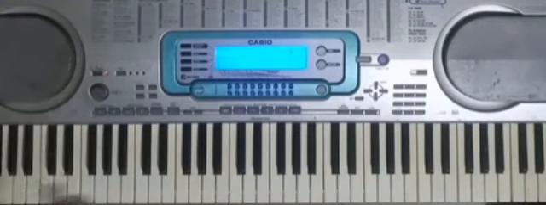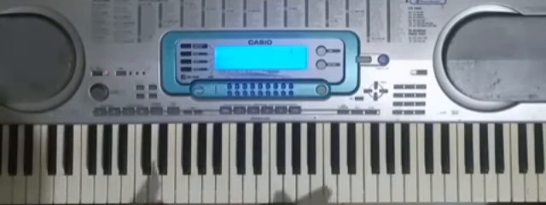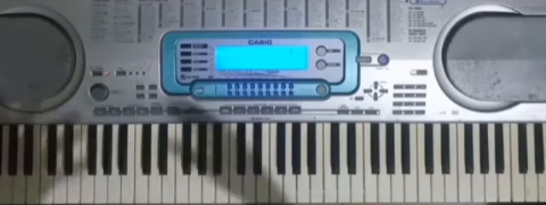Now, there are many C keys on the keyboard, and they have different pitches. This is key C on the lower pitch, slightly increased, slightly increased. Each one is slightly higher than the other, but they have the same sound. The one in the middle of your keyboard is called the middle C, which is this. Depending on the number of keys your keyboard has, the one in the middle is called the middle C.